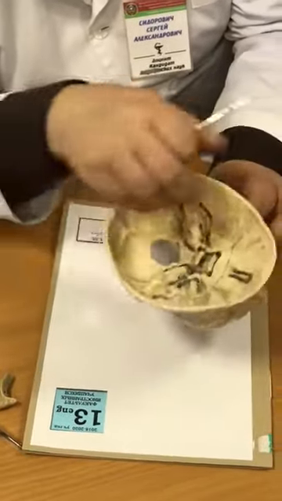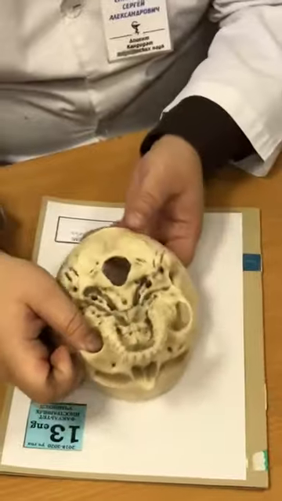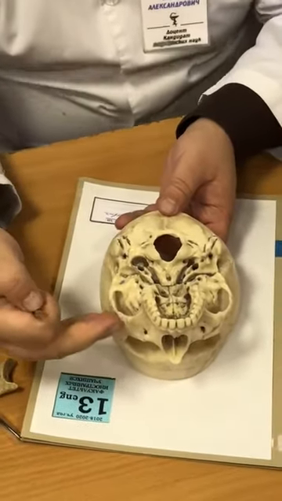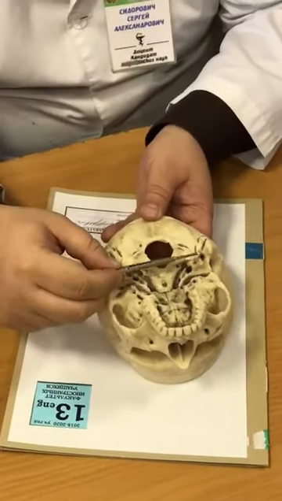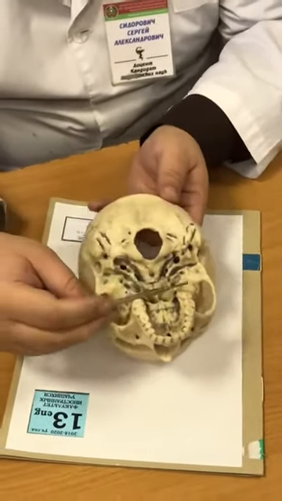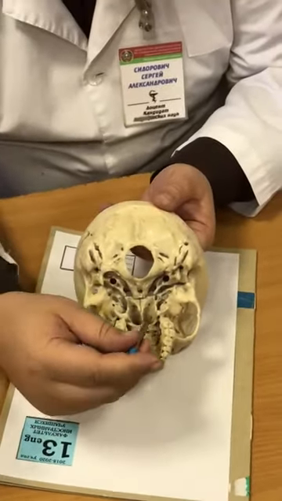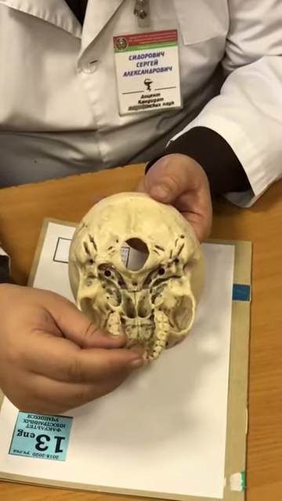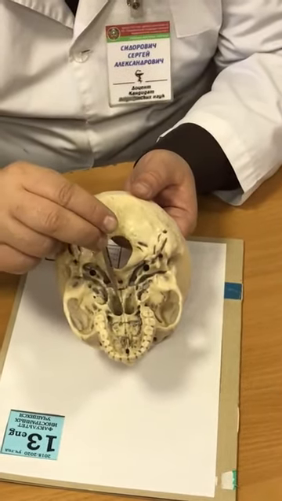And now external. External base of the skull, the same subdivides into three parts. Anterior part of external base, middle and posterior. Border between anterior and middle part, that is posterior border of palatum osseum and choane.